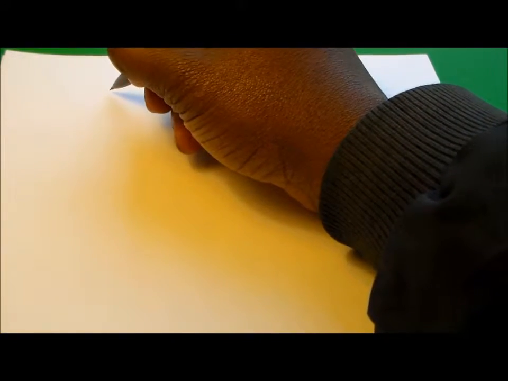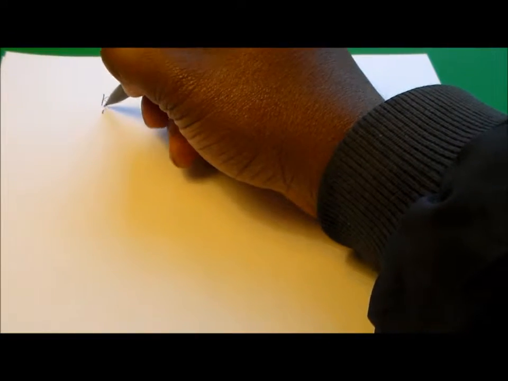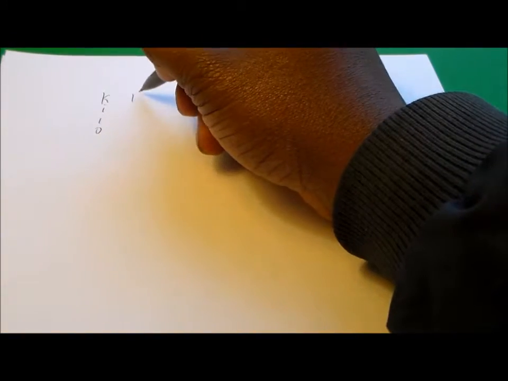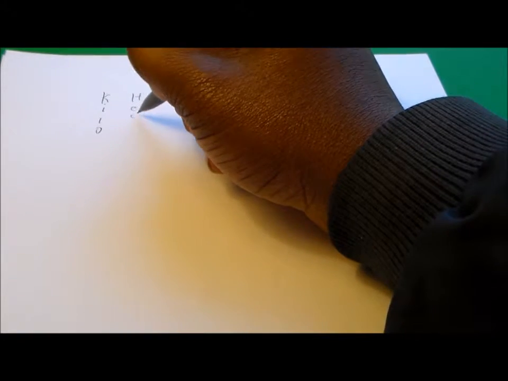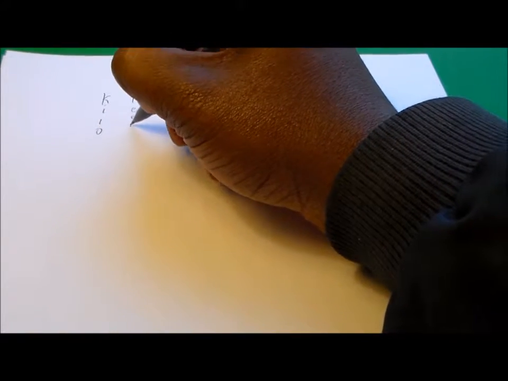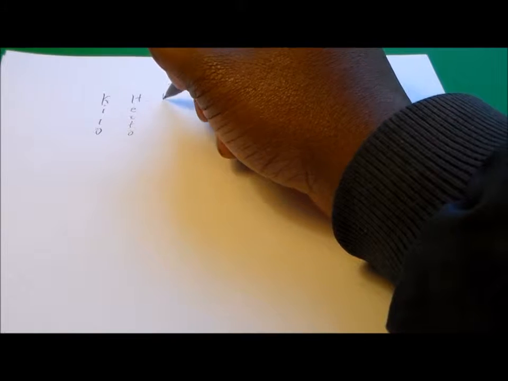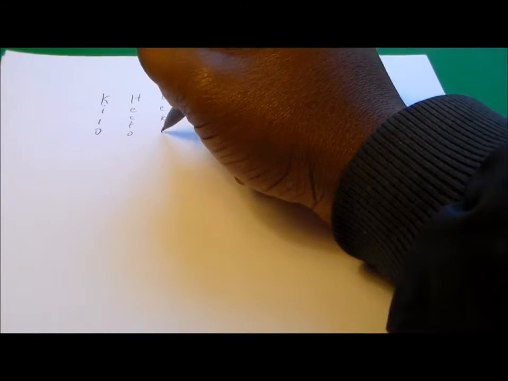So let's look at the different prefixes first within the metric units. Some of the most common ones that you may encounter, I'll go ahead and write: kilo, hecto, deca, and I'll leave a blank here, and we'll talk about why we left that blank in a minute.